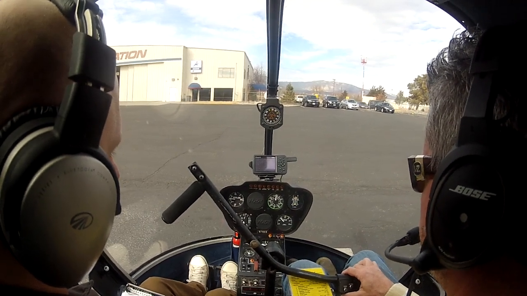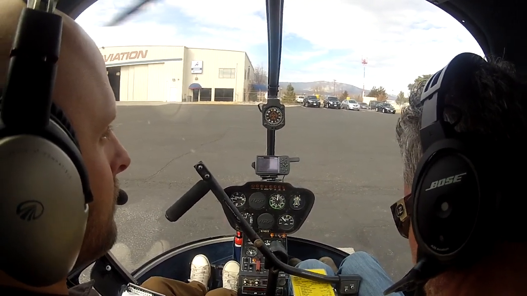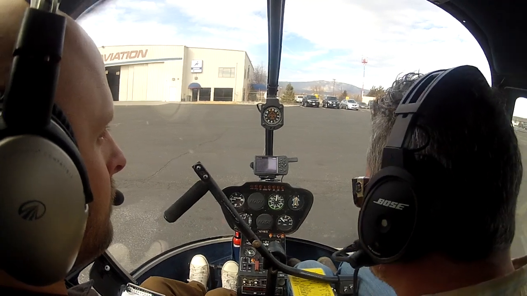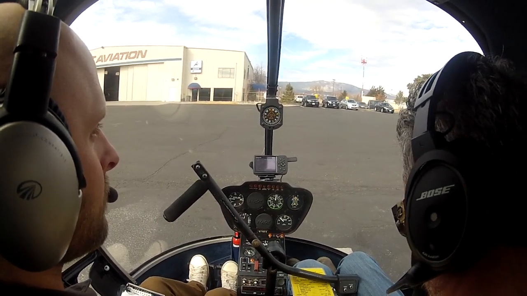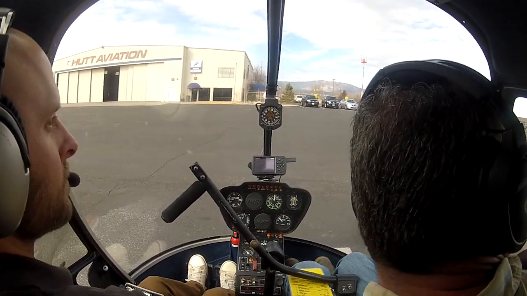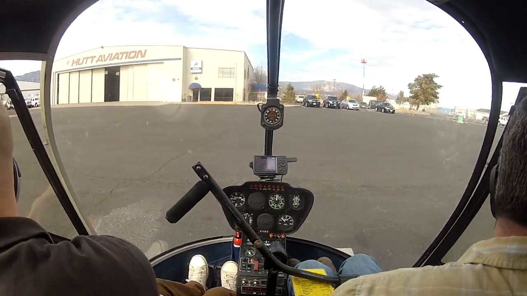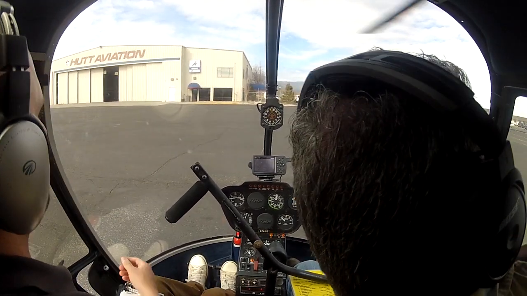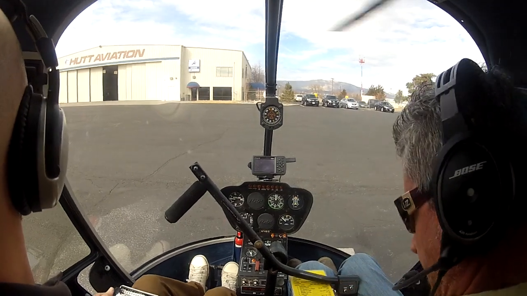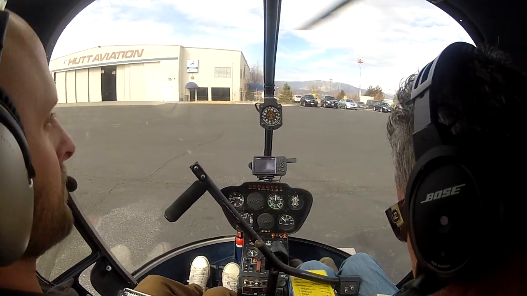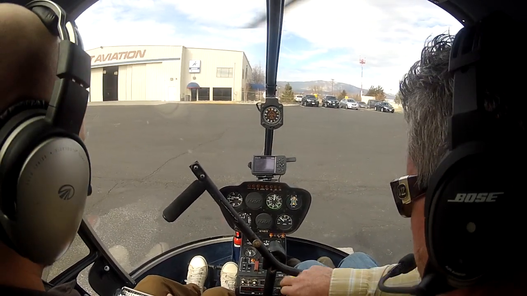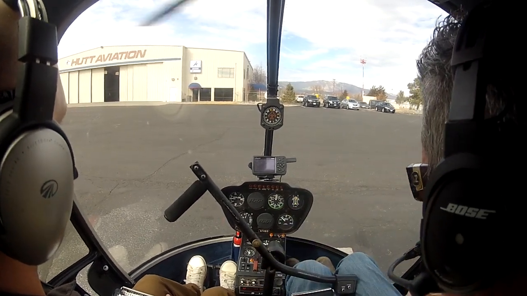Push back down, let it stabilize. Carb heat is out of the yellow. Area clear. Clear left. Clear right. Okay. Area is clear, store latched. And we'll go to the checklist.